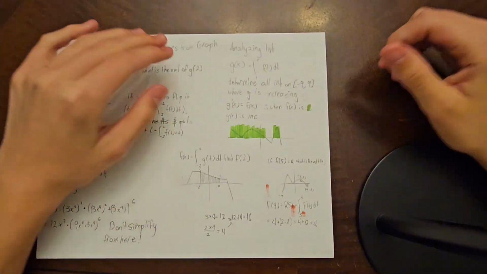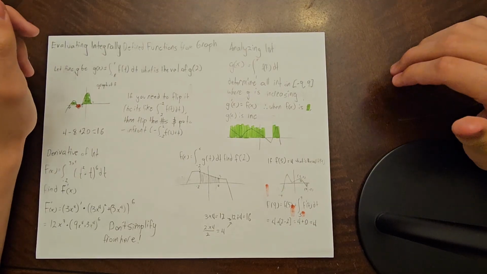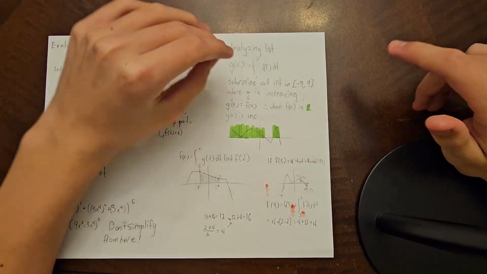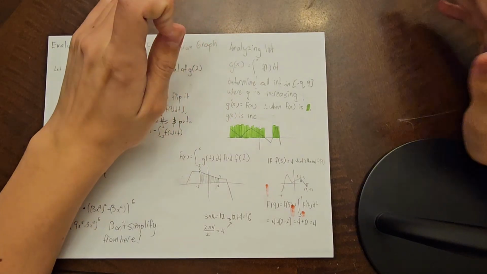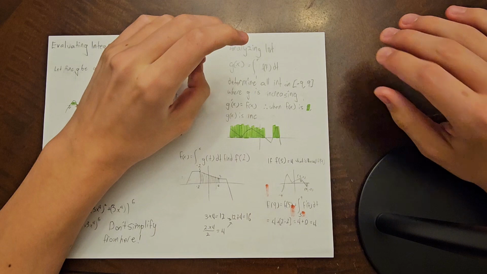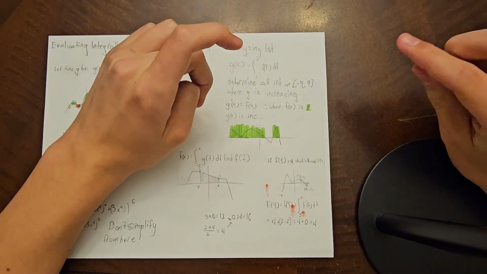Let's look at analyzing intervals. This is very reminiscent of the unit before this one. I think that was unit 5 or unit 6, something like that. G of x is equal to the integral from some constant to x of f of t dt. Determine all intervals on negative 9 to 9 where g is increasing.